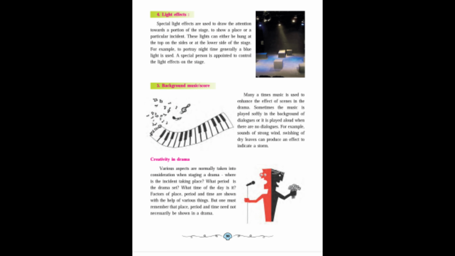Light effects. Special light effects are used to draw the attention towards a portion of the stage, to show a place or a particular incident. The light can either be hung on the top portion or on the side or at the lower side of the stage. For example, to portray night time, generally a blue light is used. A special person is appointed to control the light effect on the stage.